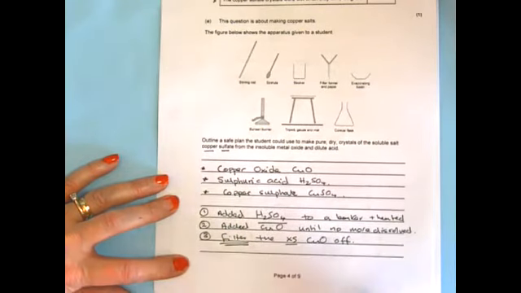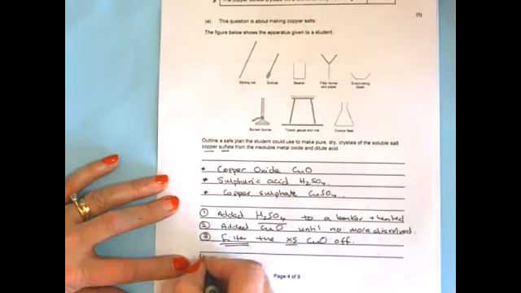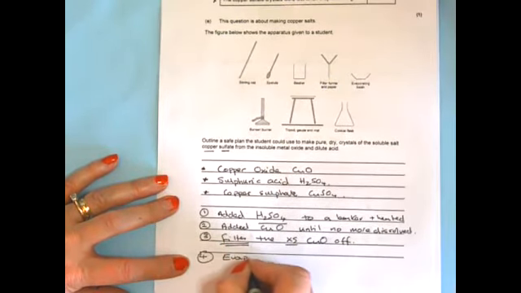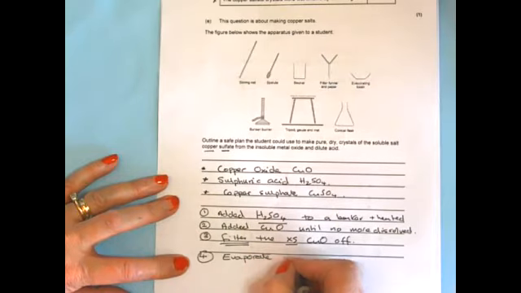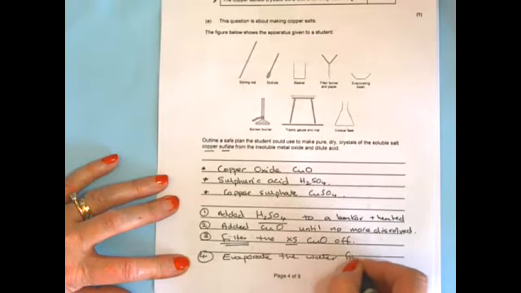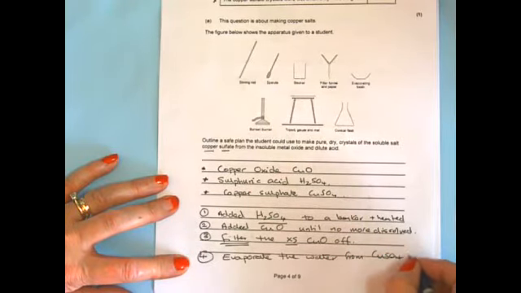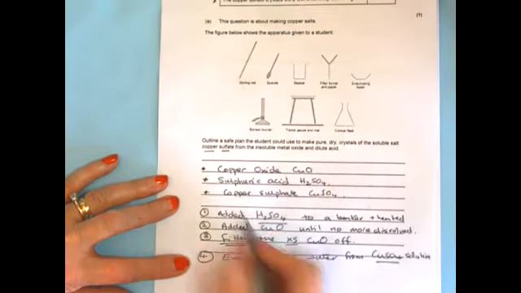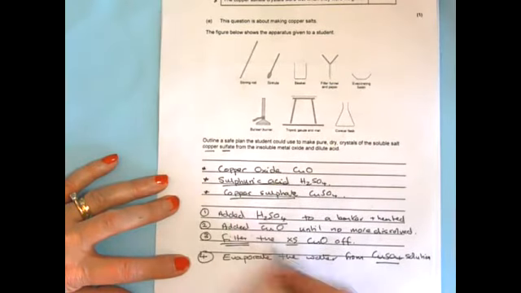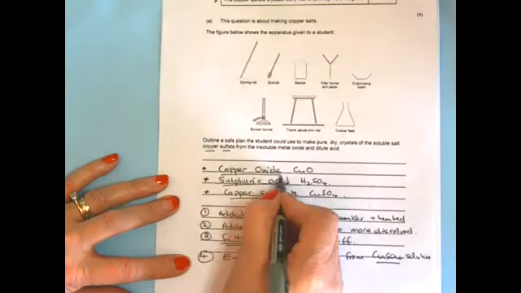So there's the filter bit. And then the fourth thing you would say is to evaporate the water from the copper sulfate solution. Okay, so CuSO4 is copper sulfate, H2SO4 is sulfuric acid, CuO is copper oxide.